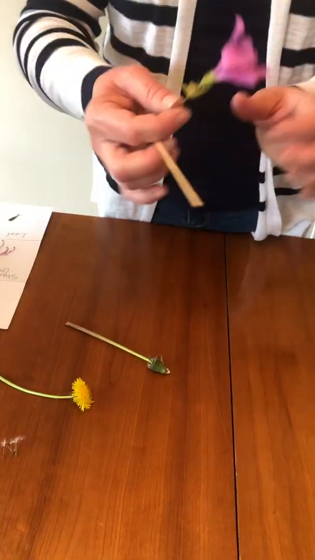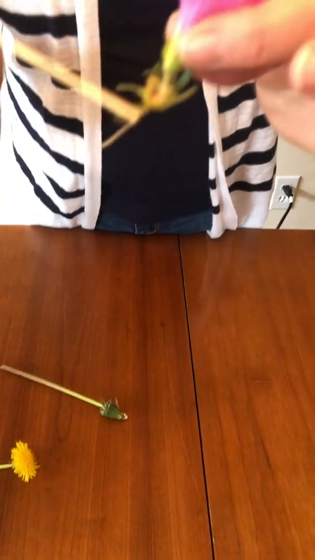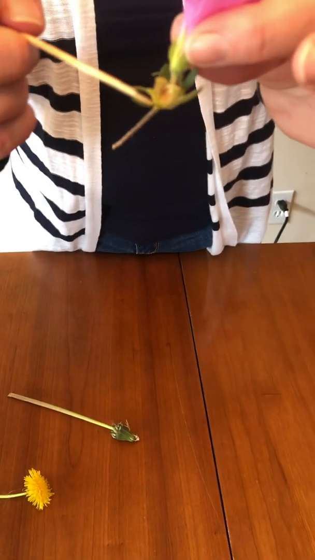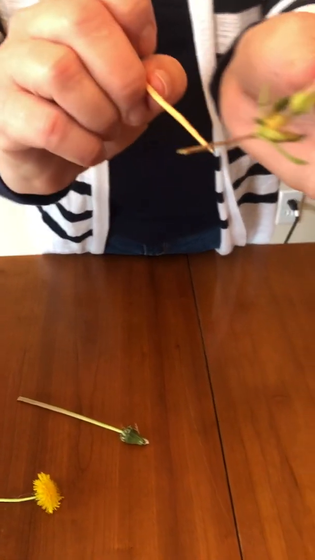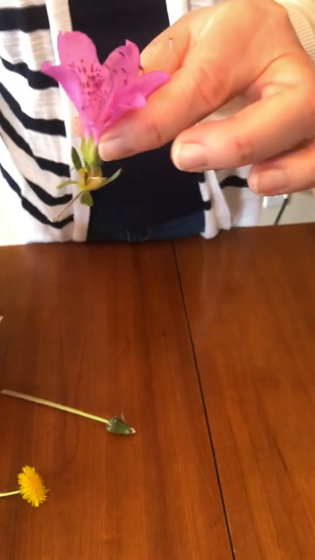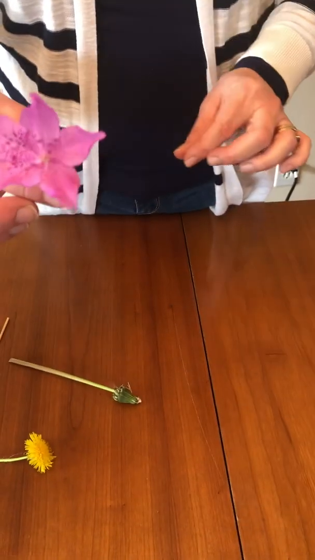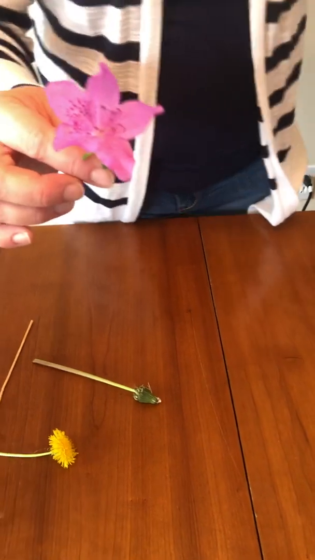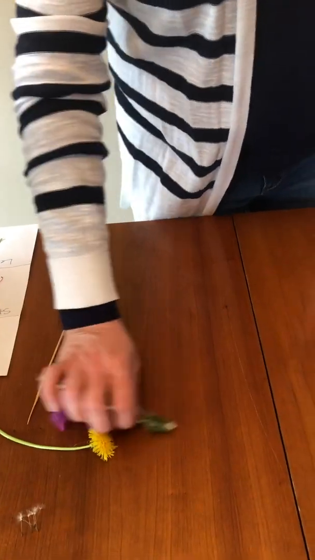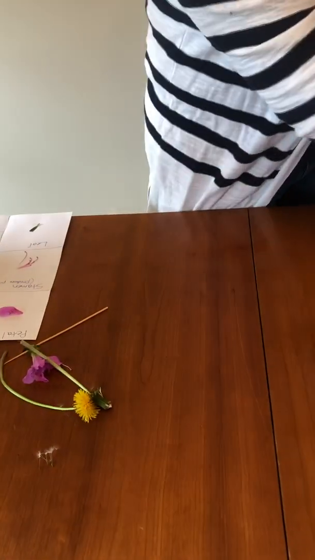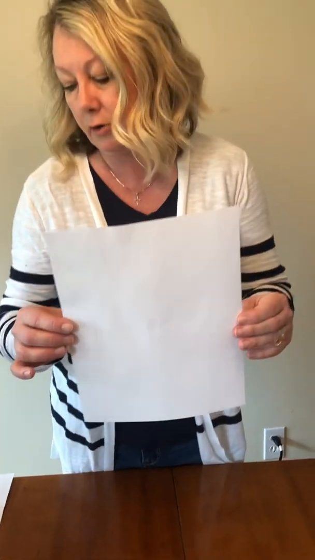Okay, back to our azalea here. So these are the leaves of the azalea, and then this is the stem. So I'm going to show you a fun activity that you can do and dissect the flower on your own. What you'll need is a flower, some Elmer's glue, a piece of paper, and a marker or crayon or pencil.